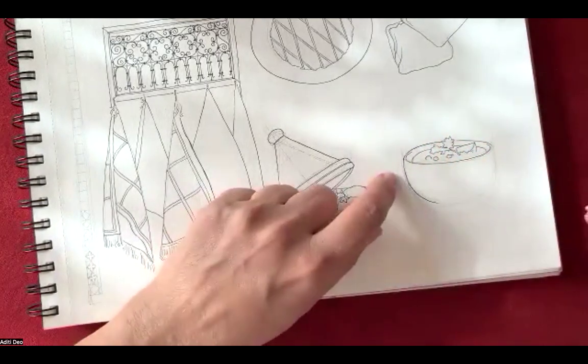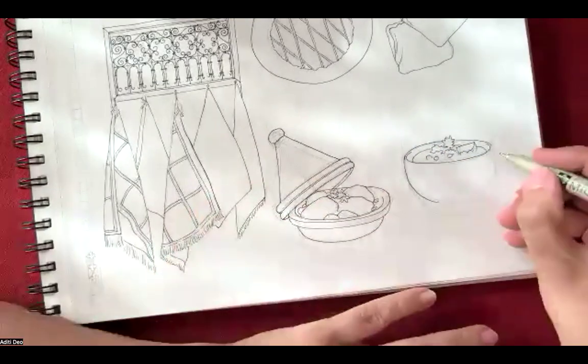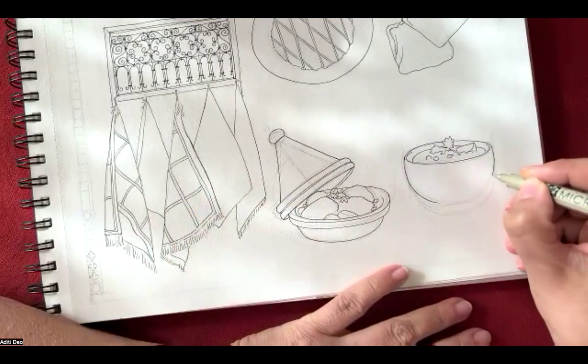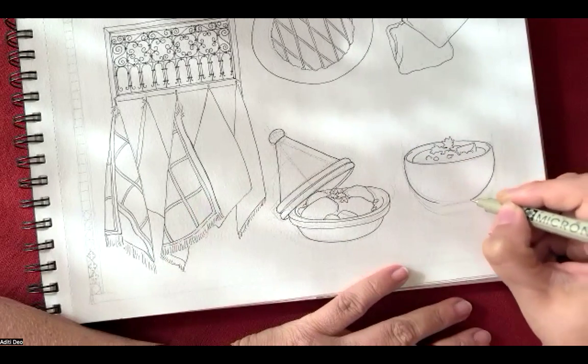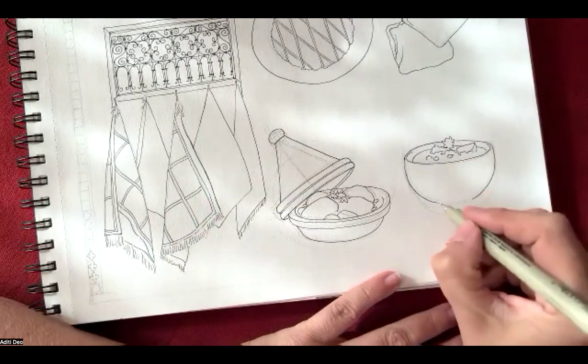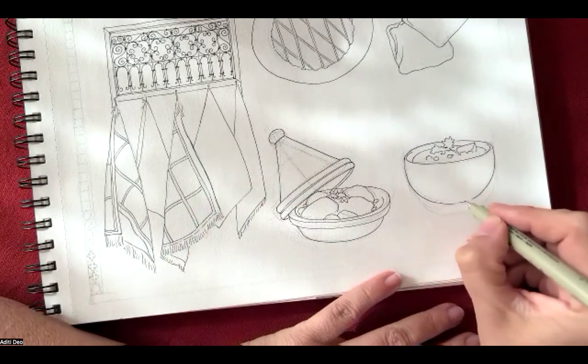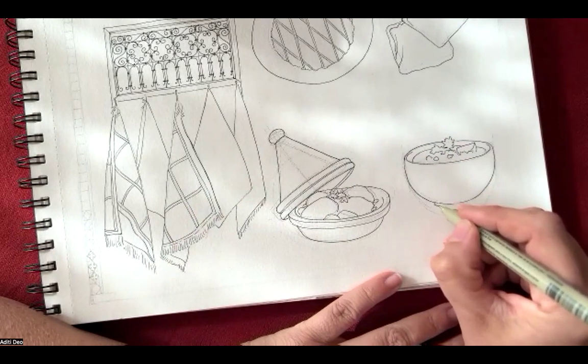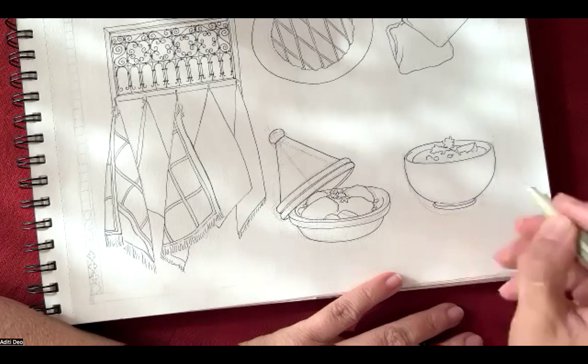And with all bowls, this edge is usually not a very sharp edge. It tends to be a little rounder than we think in our heads. Your bowl shapes and your circular shapes will all be a little weirder, so don't be too hard on yourself. It'll still look like a bowl only.